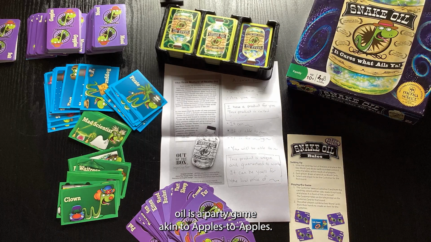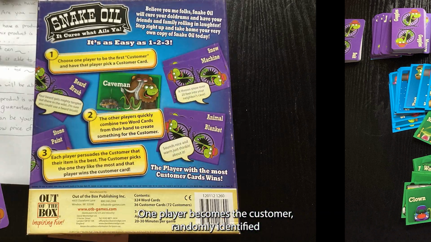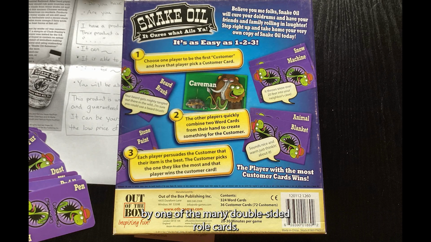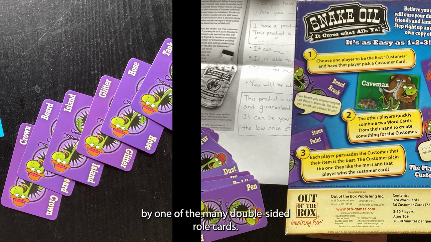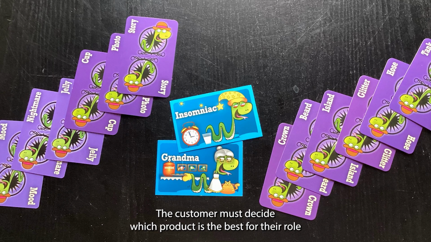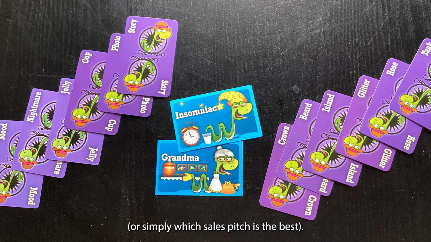Snake Oil is a party game akin to Apples to Apples. One player becomes the customer, randomly identified by one of the many double-sided role cards. The customer must decide which product is the best for their role, or simply, which sales pitch is the best.